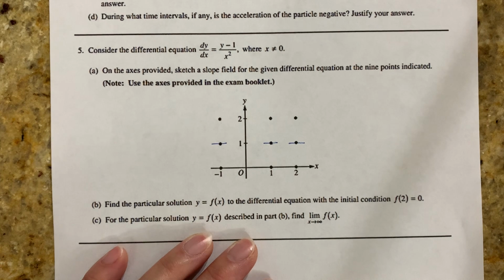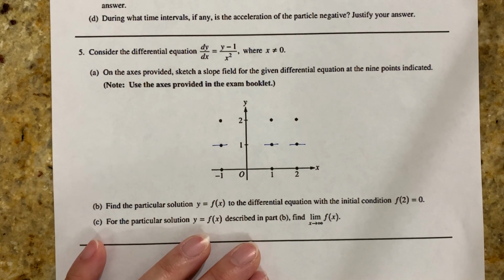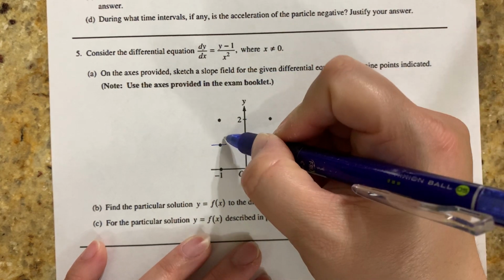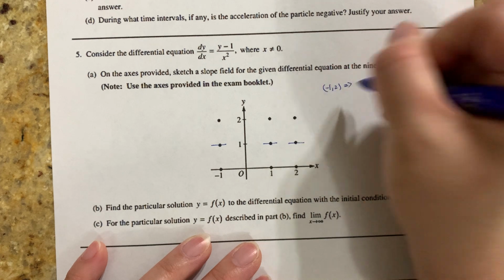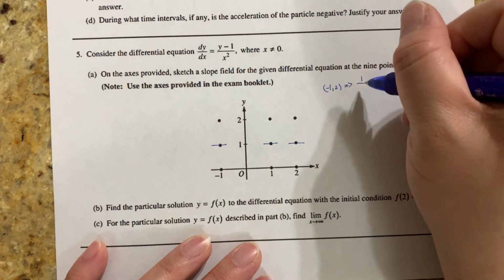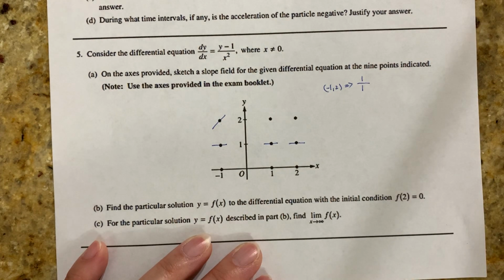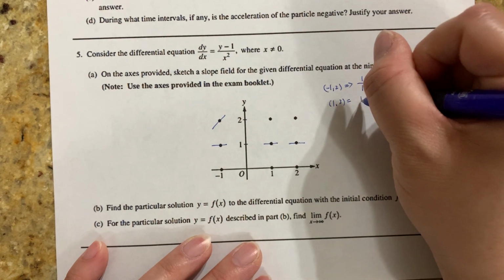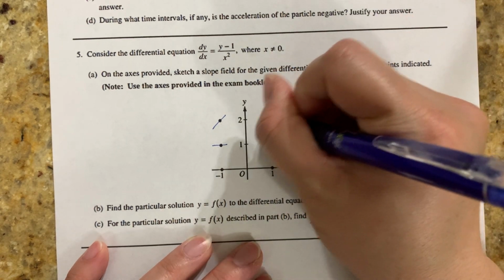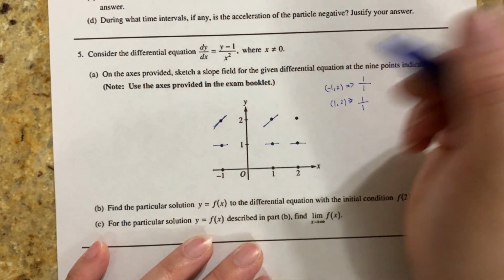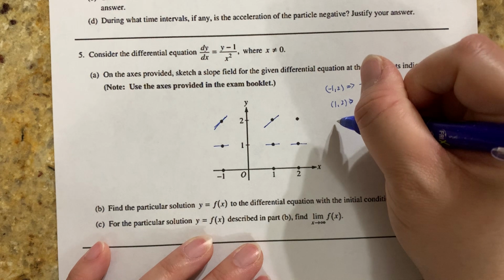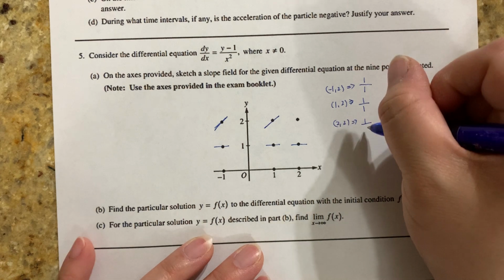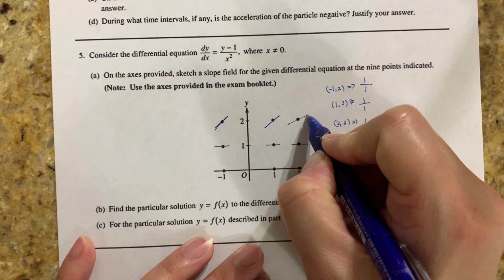Nice and easy, okay? All right, so now I can do when y equals 2. Well, when y equals 2, let's start here, negative 1, 2. At negative 1, 2, I would get 2 minus 1, that's 1, over 1 squared is 1. So that's a nice 45-degree one. Perfect. At 1, 2, I get 2 minus 1 is 1, 1 squared is 1. That's still a perfect 45-degree one. Oops, these should look very much alike. And then at 2, 2, I get 2 minus 1 is 1, over 2 squared is 4, 1/4. So it's a lot flatter than before.